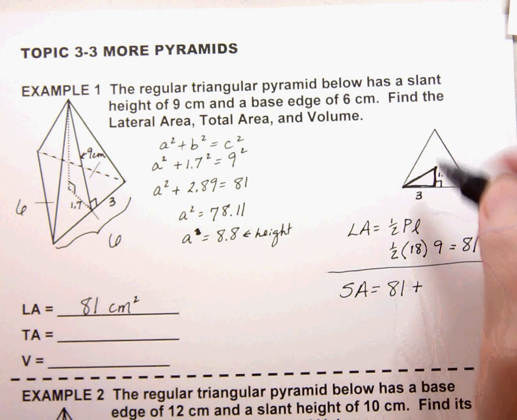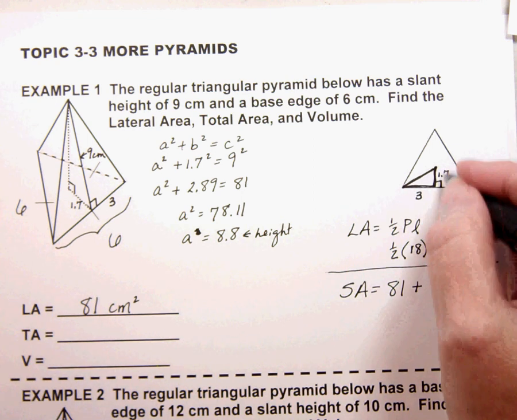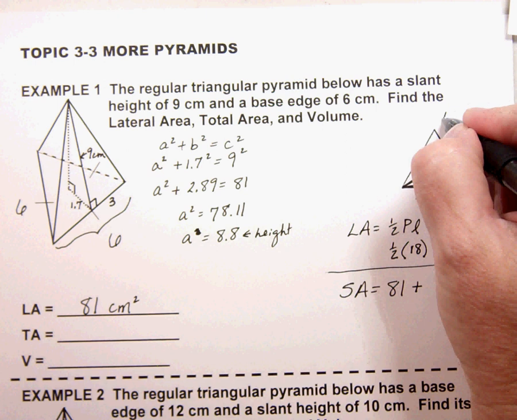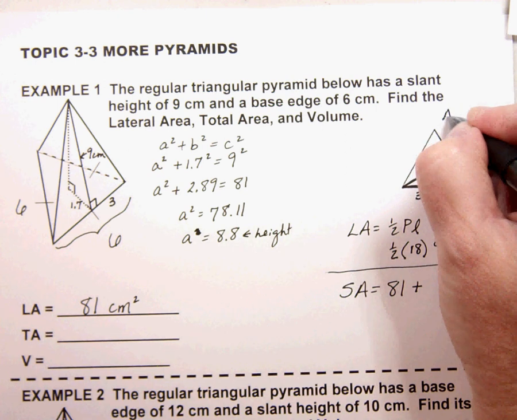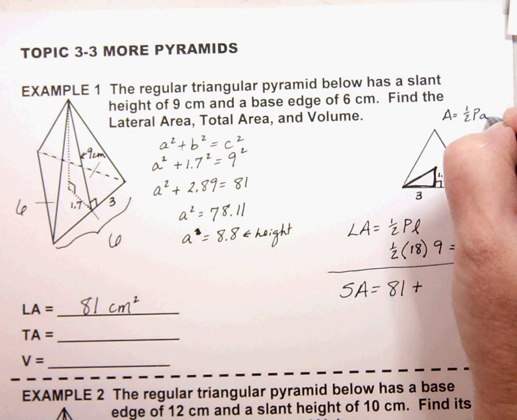Alright, the base area on this one. Oh, I'm sorry, I wasn't thinking. The regular polygon formula for area we're going to have to use on this one is 1/2 the perimeter times the apothem.